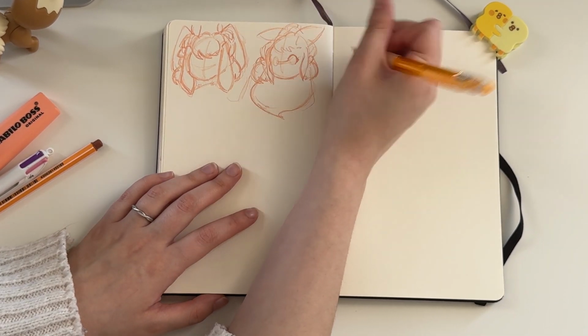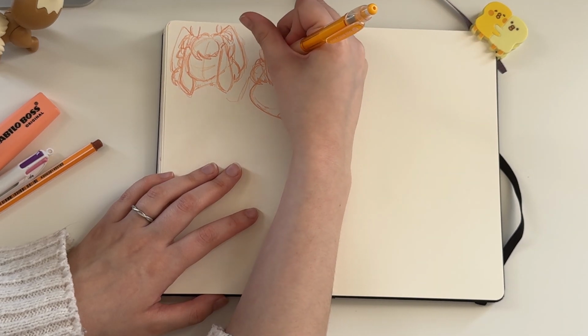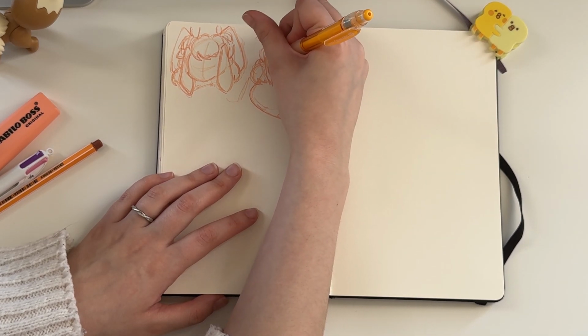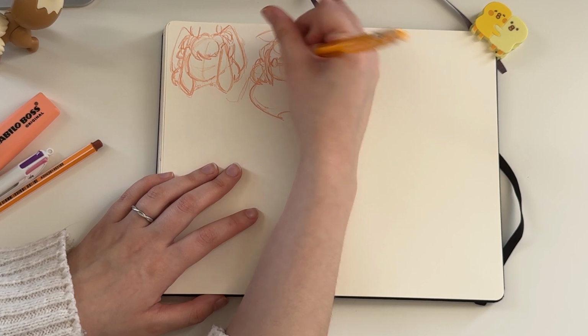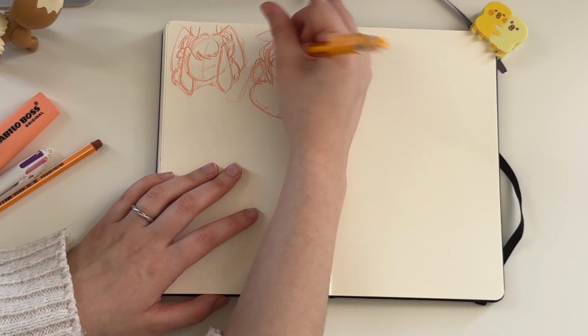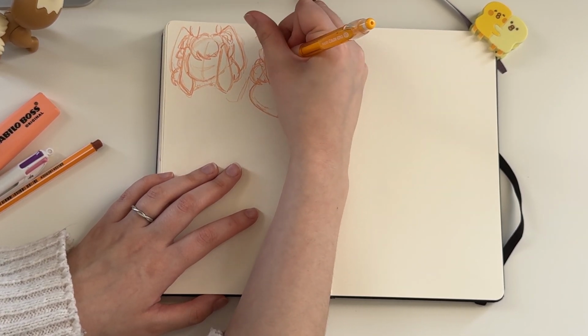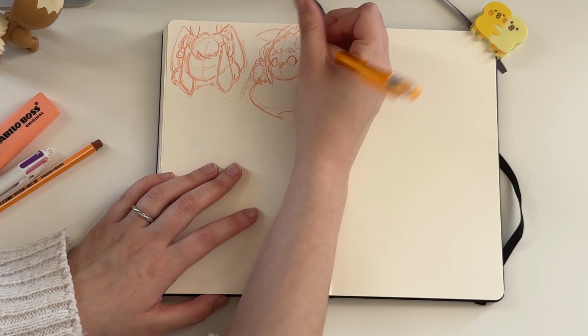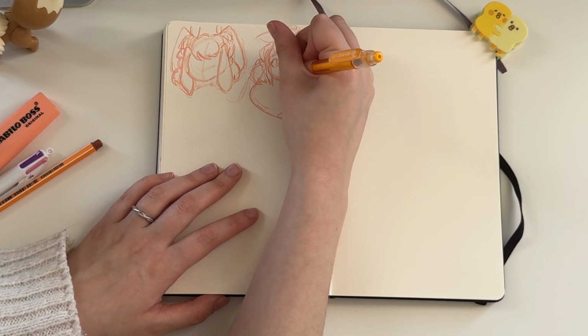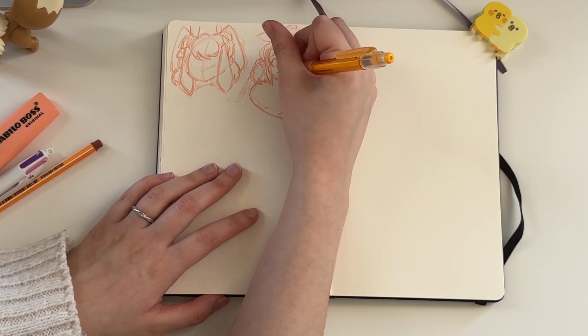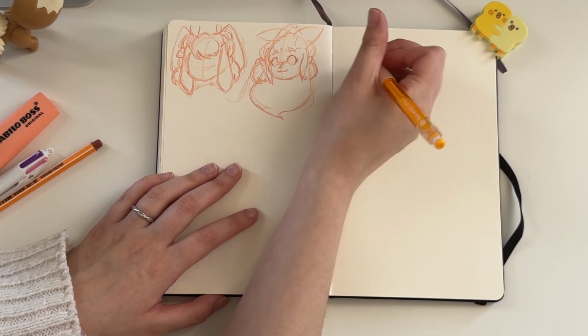I don't really want to give her that much eyelash, to make it look more like a kid, because kids don't really wear makeup and stuff. And then her little mouth, because Eevee has that really particular mouth like that.